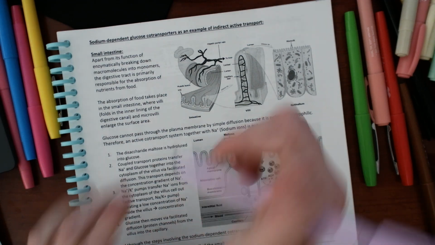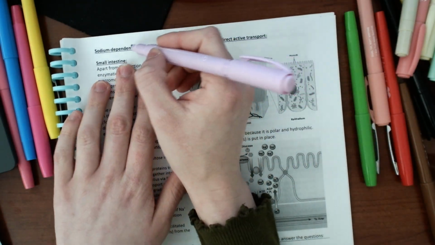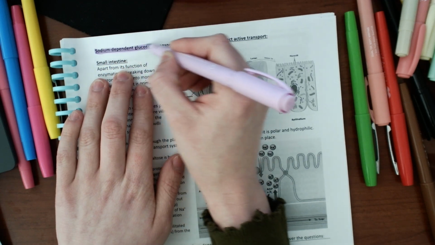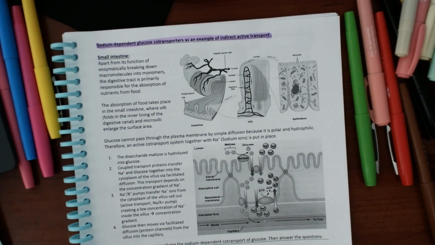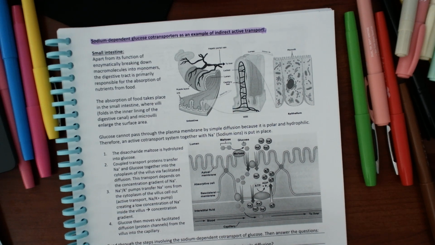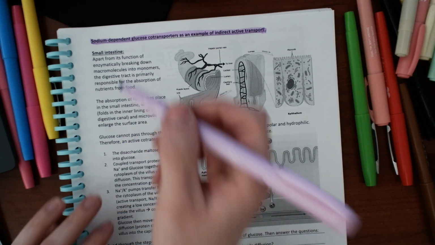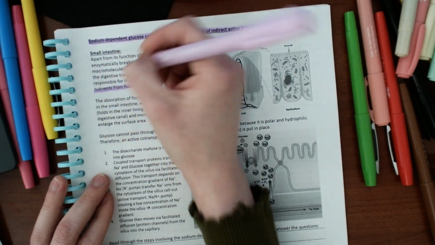So sodium-dependent glucose co-transporters are an example of indirect active transport. In your small intestine, apart from its function of enzymatically breaking down macromolecules into monomers, your digestive tract is primarily responsible for the absorption of food and nutrients.